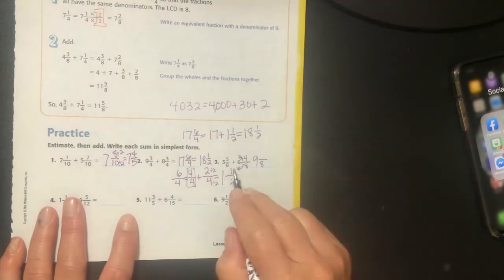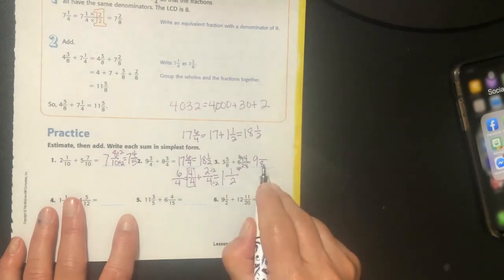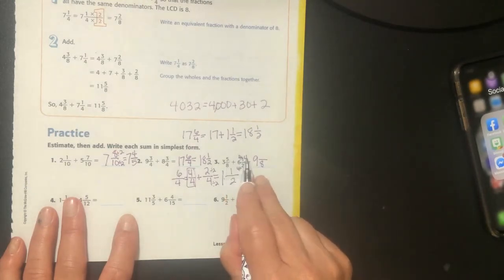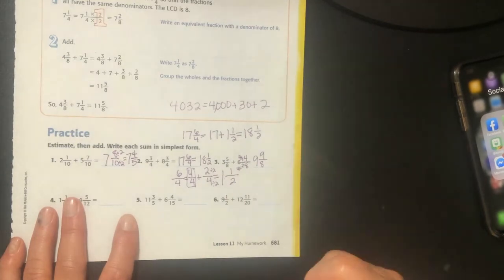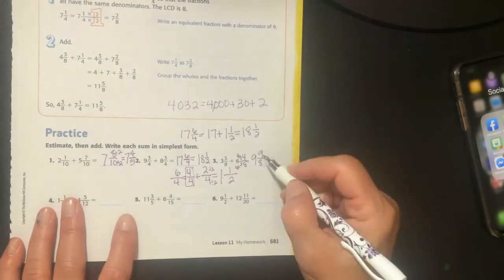My denominator is 8. Now I'm going to add my numerator. 5 plus 4 is 9 eighths. But hopefully you're like, whoa, we can't leave that 9 eighths.